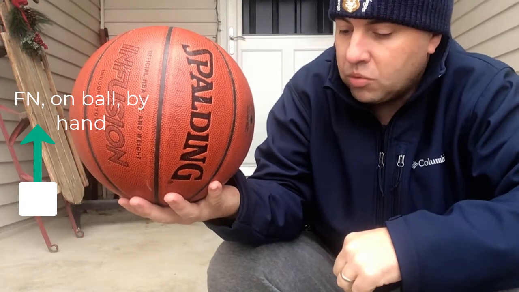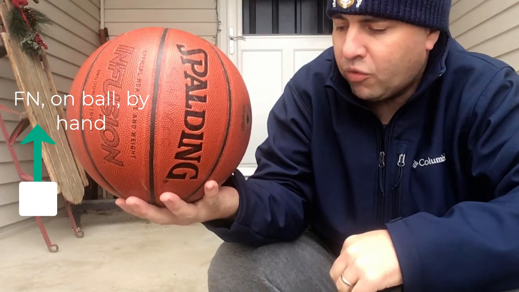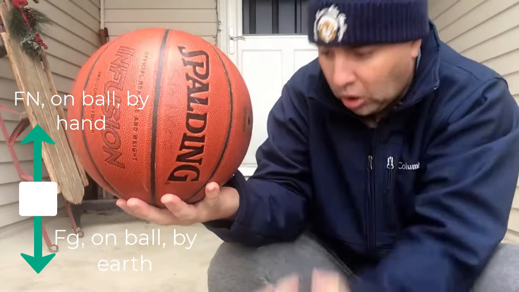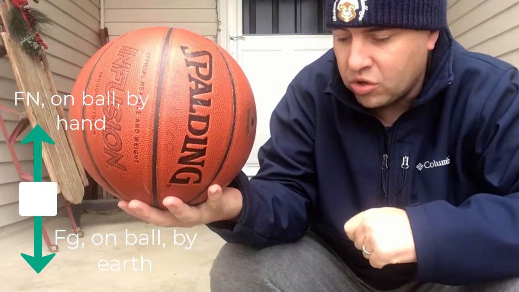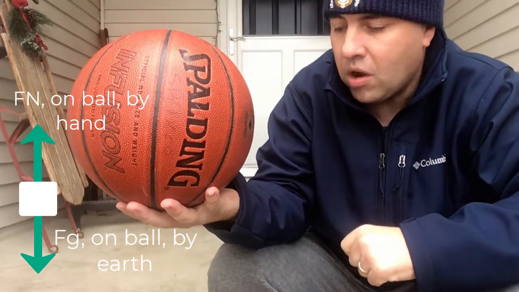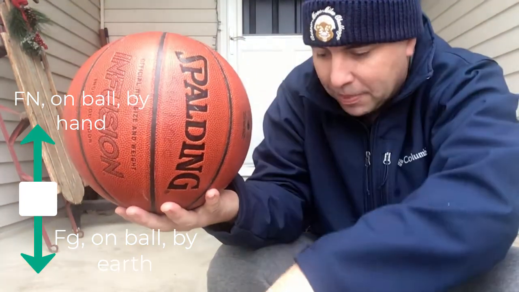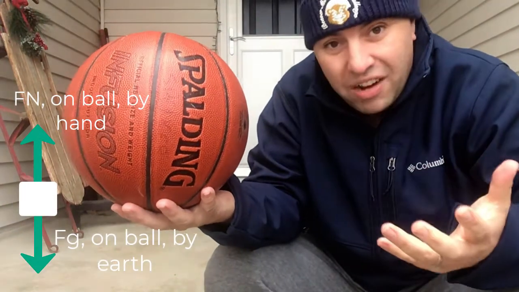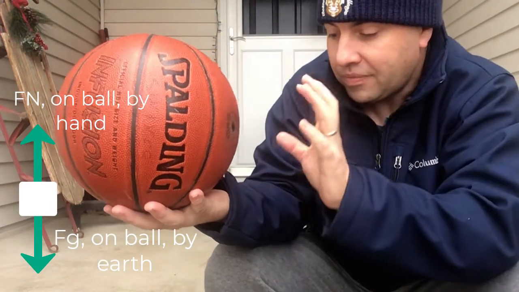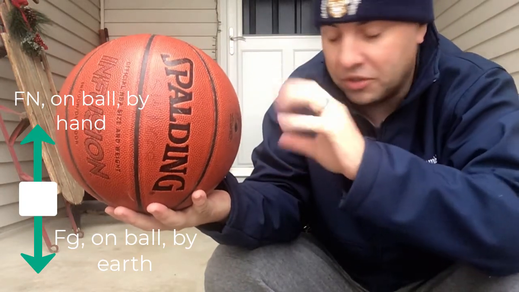Now, what other forces are acting on it? I feel this has some weight to it. Earth is pulling on this due to gravity, so there's some weight involved. Which way is that going? It's going in the opposite direction. It's not a Newton's third law force pair, but they are opposite. We do have two forces acting here.